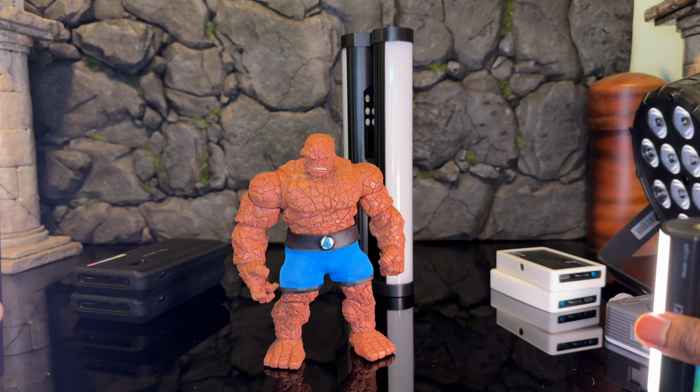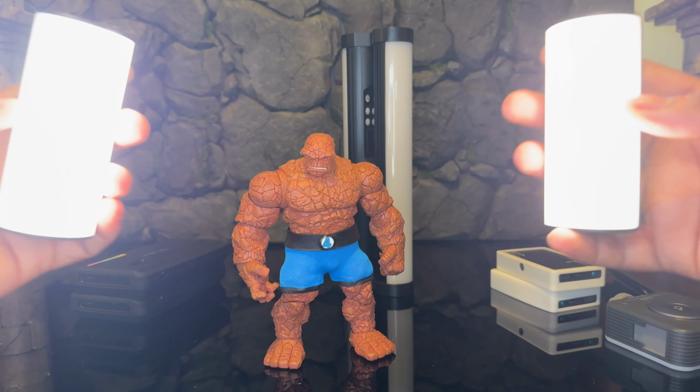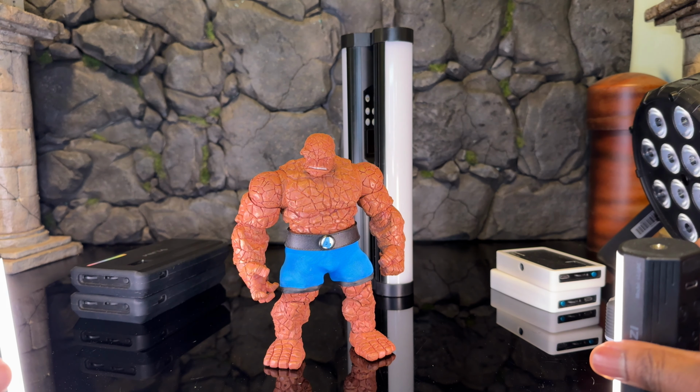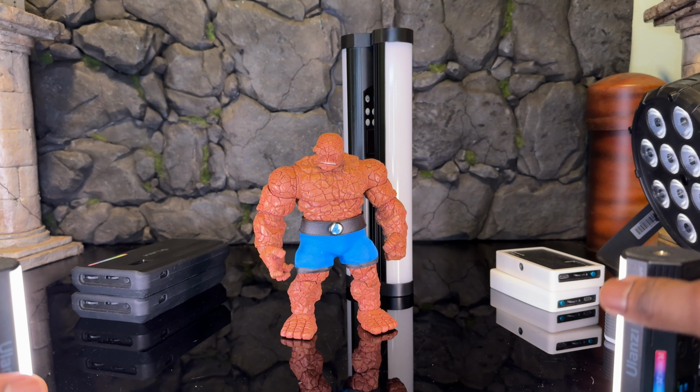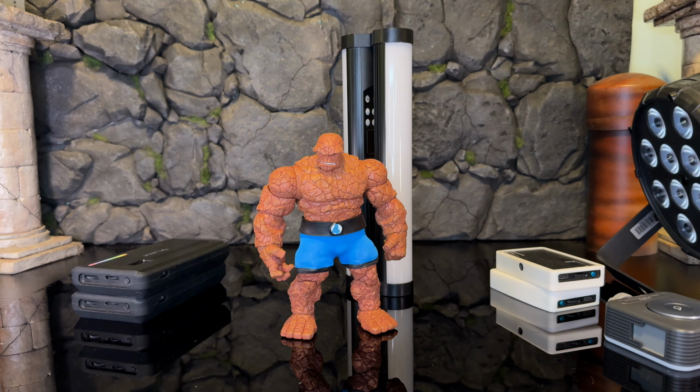Oops, excuse me. As foreground lighting, as you can see, they're pretty bright. And for foreground lighting, right, they will light a figure pretty well. Watch me take them away. See how there's a shadow?